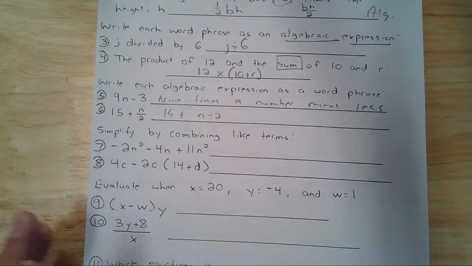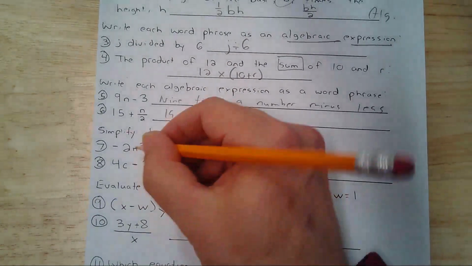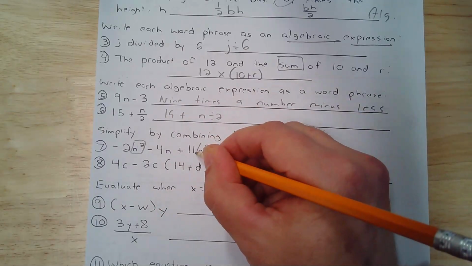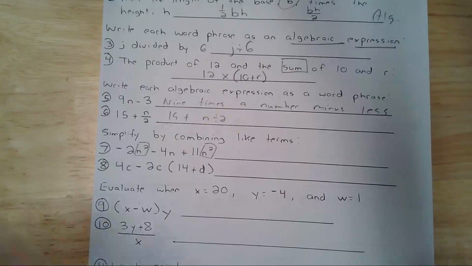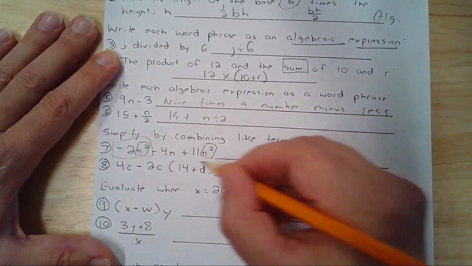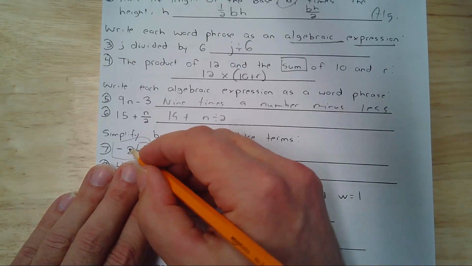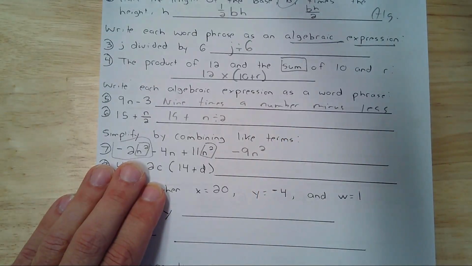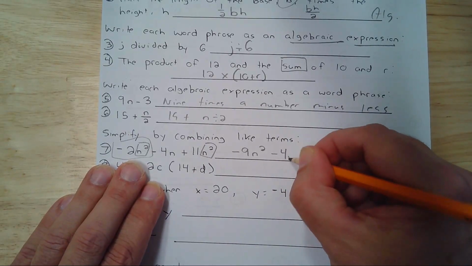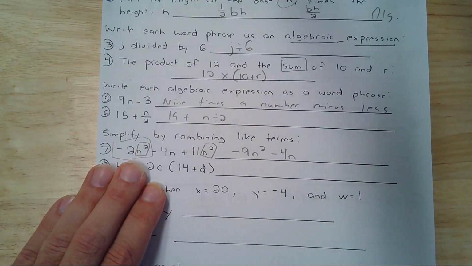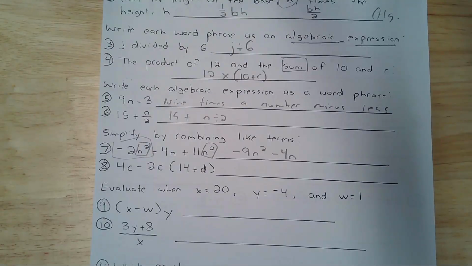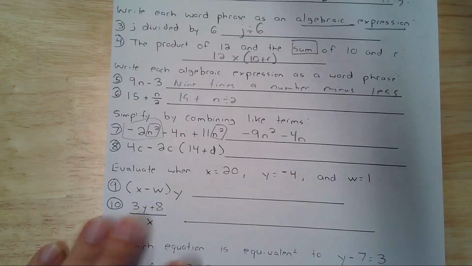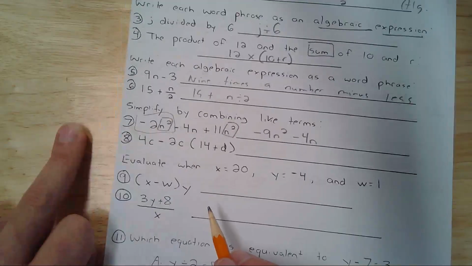Combine like terms, same variables to the same power. So for this one, there's my like terms right there. They can be combined. What do I have? Negative 2n squared, positive 11n squared. Negative 2 plus 11 is negative 9. Label doesn't change. And then what do I have left? Well, minus 4n. That can't be combined with the other ones. It is the same letter, but not to the same power, therefore not like terms, therefore cannot be added or subtracted together. This one, I need to distribute.